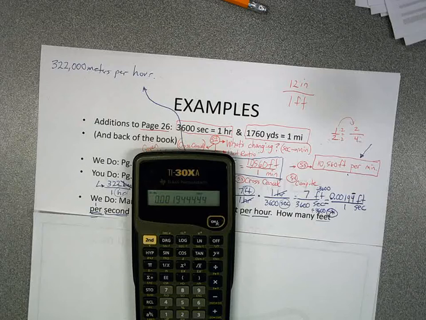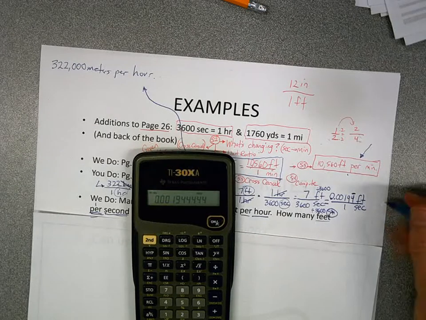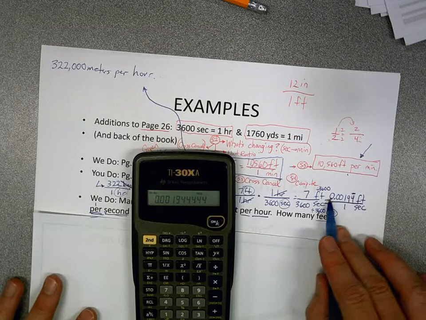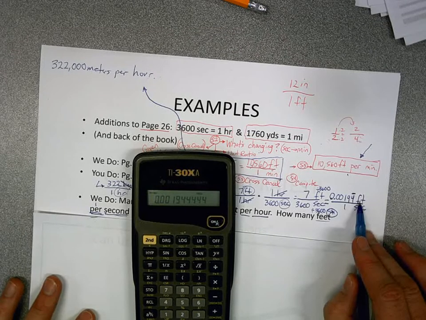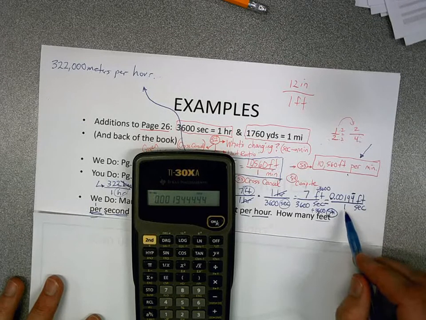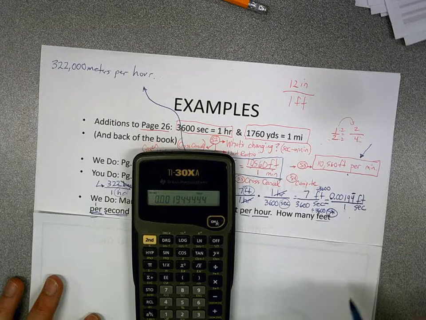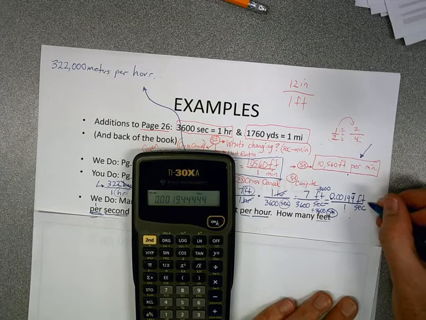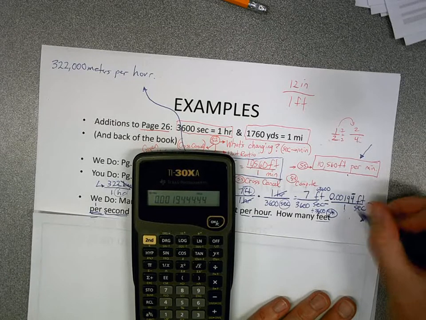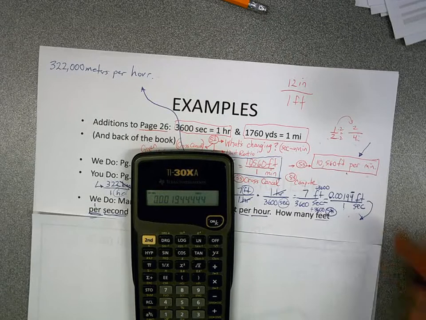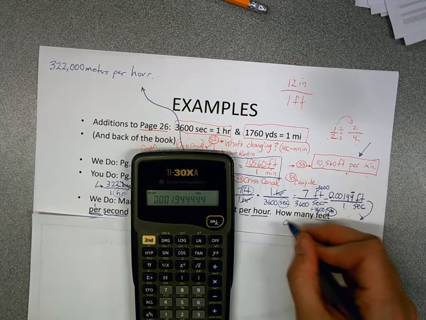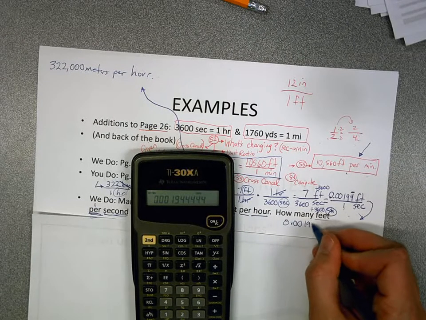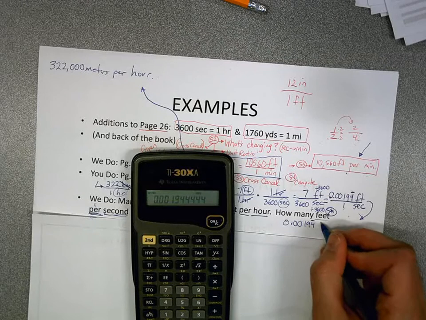Now, I don't know if any of your answers on your homework is going to be this ugly, but you will have some that have a decimal. It's kind of like homework last night. When you make that unit rate, the top could be a decimal. So I then just finish it off by writing our sentence like the rest of them. Once we have our answer, we have 0.00194, bar notation, feet per second.